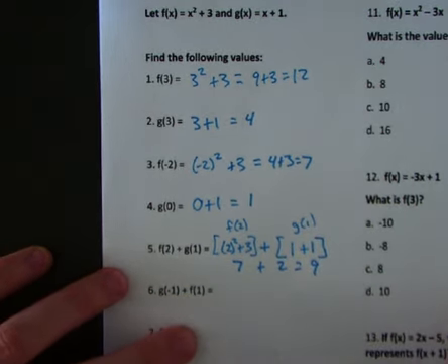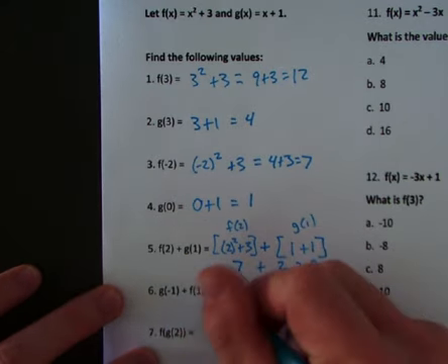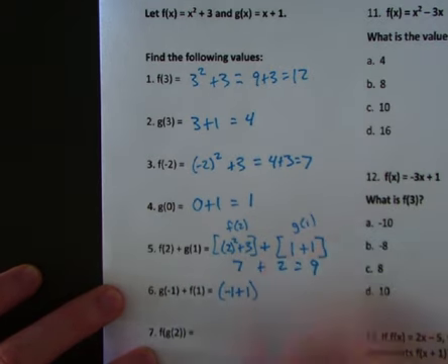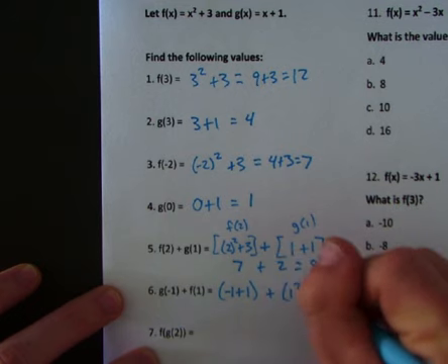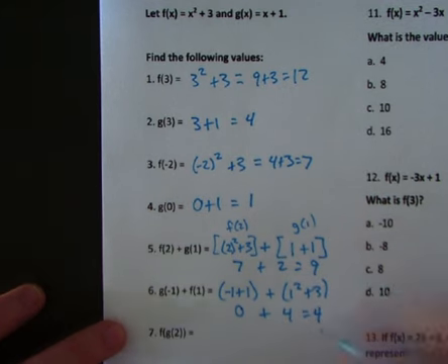Let's do the same thing here. G of negative 1 plus f of 1. Well, g of negative 1 is going to be negative 1 plus 1, right? Plus f of 1, which is going to be 1 squared plus 3. We get negative 1 plus 1 is 0, plus 1 plus 3 is 4. That equals 4. And we can keep going, okay?